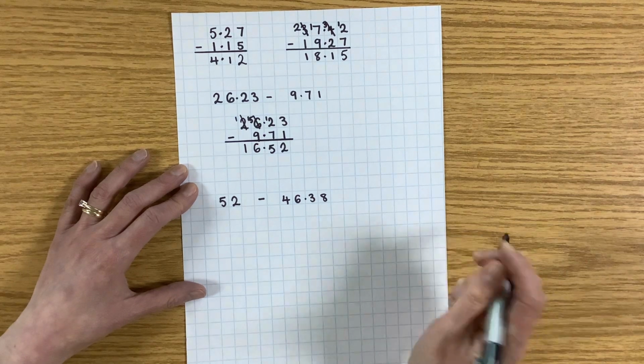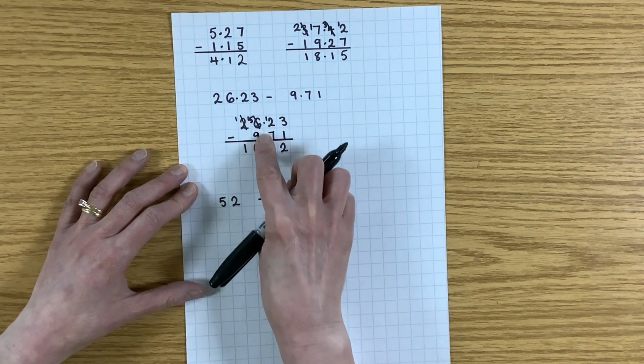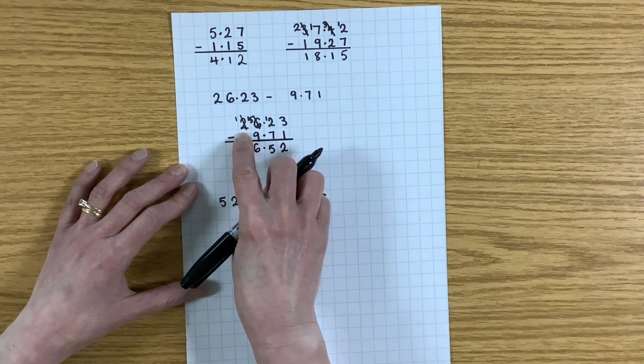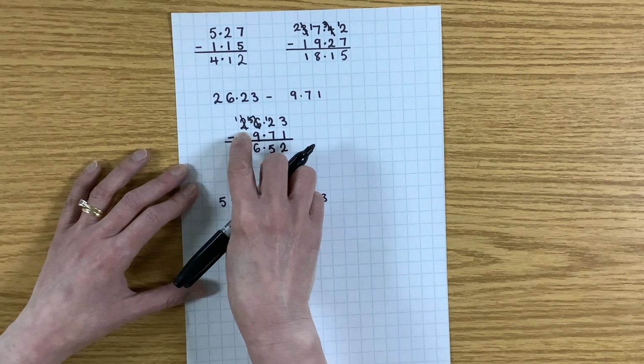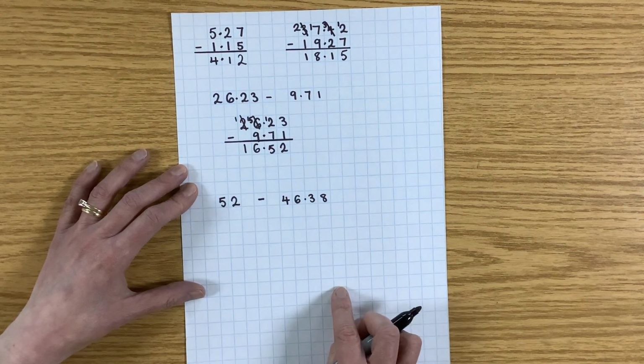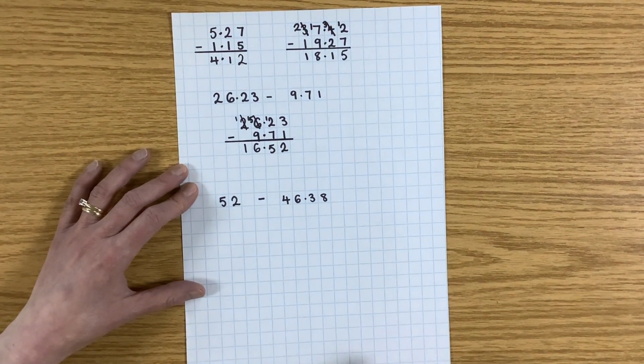16.52. So think what we did with that one when we were writing it down. We made sure our decimal points were in a straight line. That meant there was an empty space underneath that 2, but that was okay because it was at this side of the question. Let's try this one. 52 take away 46.38.